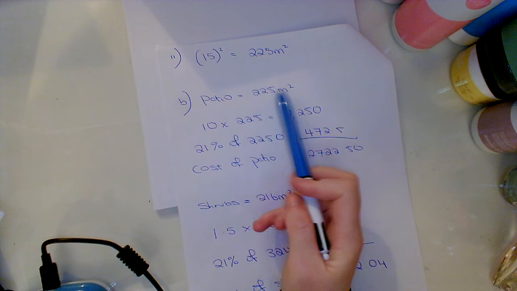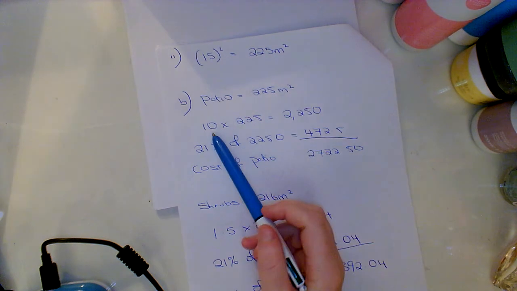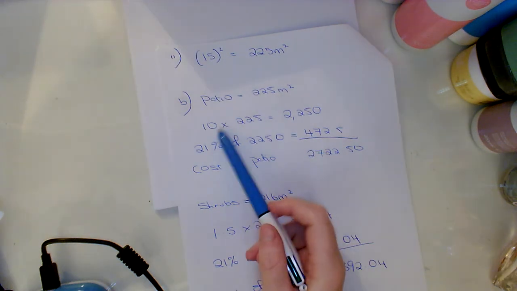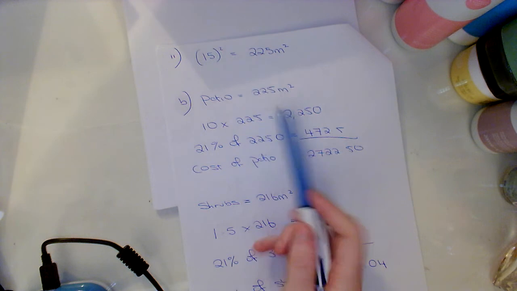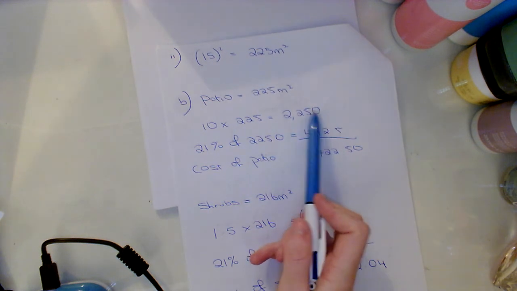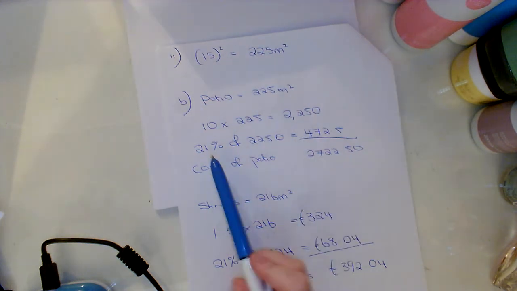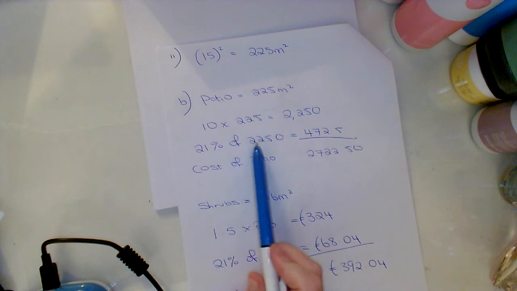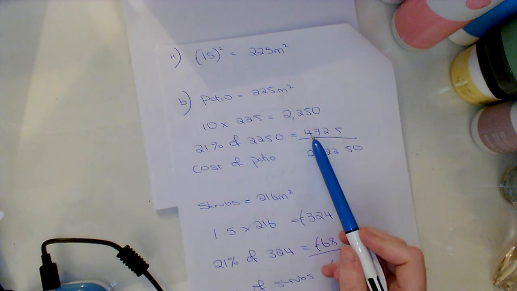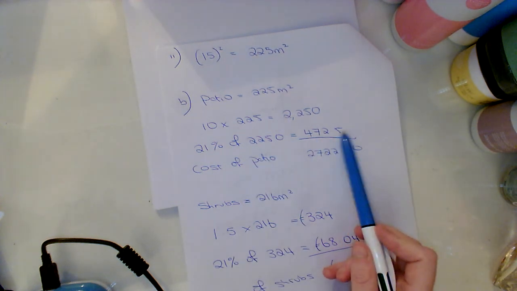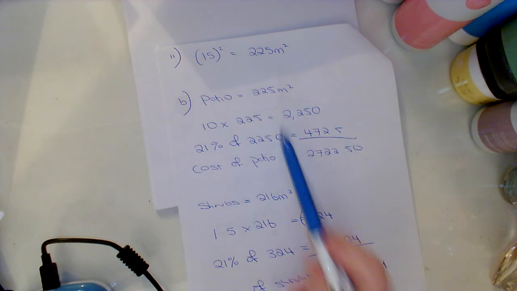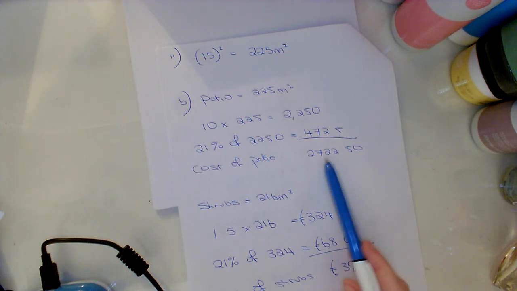Okay, so the patio is 225 metres squared, and I'm told it'll cost €10 per metre. So I go 10 by 225 and I get 2,250, and I need to add on my VAT, 21%. So I get 21% of 2250, and I get my answer to be 472.5. So the cost of actually doing the patio when I add these together is 2722.50.